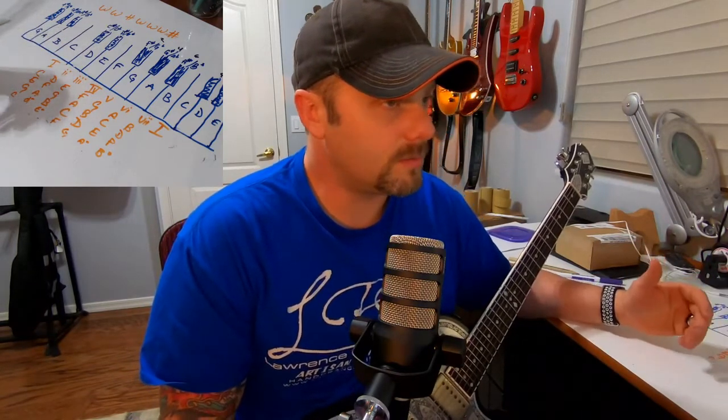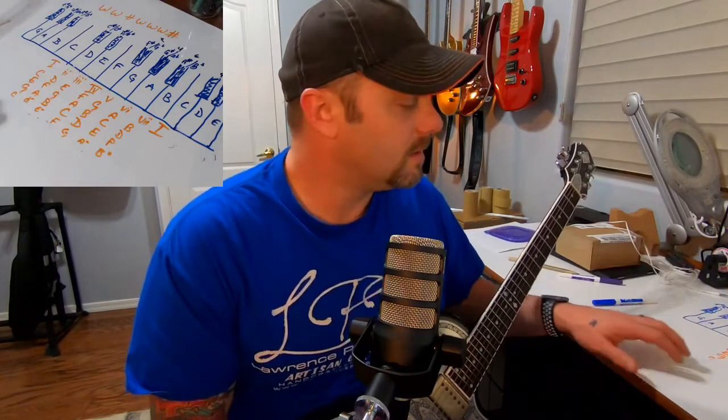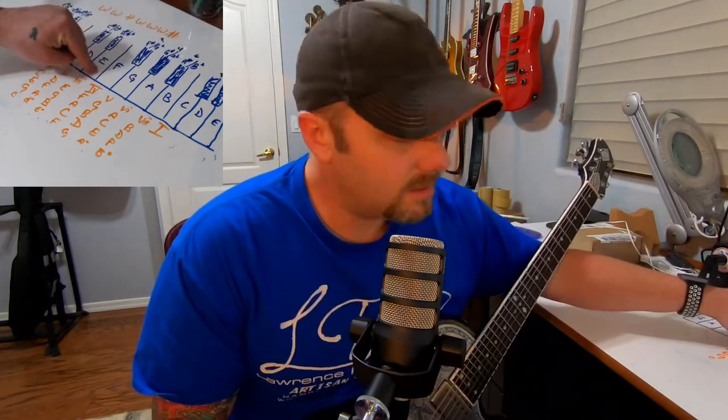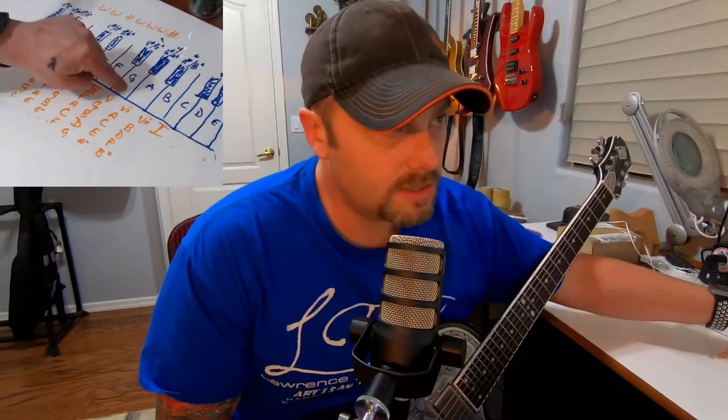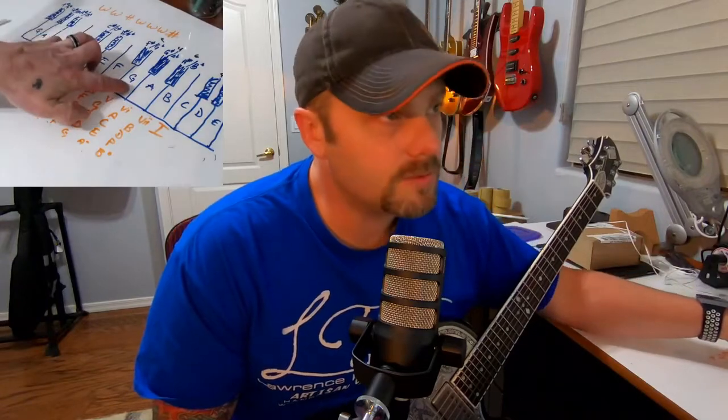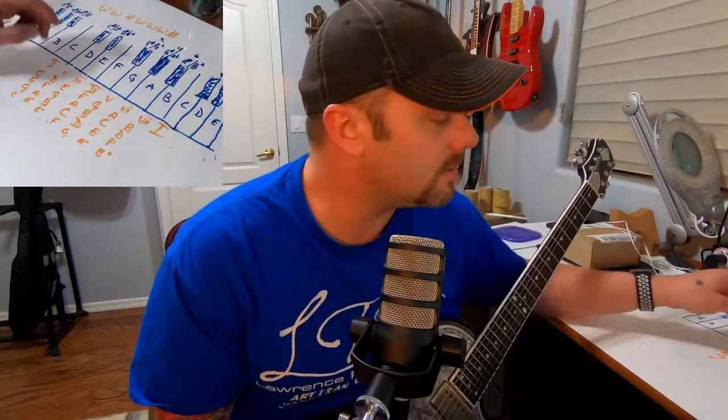Okay? So we're basically skipping every other note, right? So our C major chord is comprised of 3 notes, a C right here, an E right here, and a G. So you see we're skipping, 1, 3, 5. We're skipping every other note.